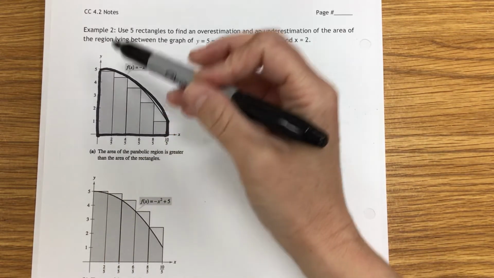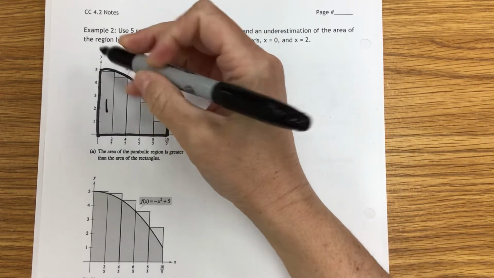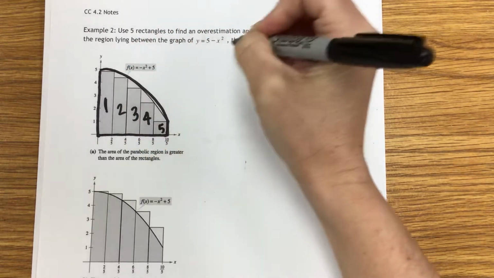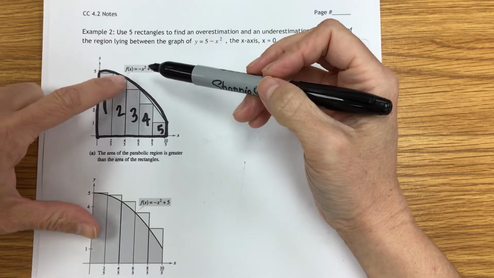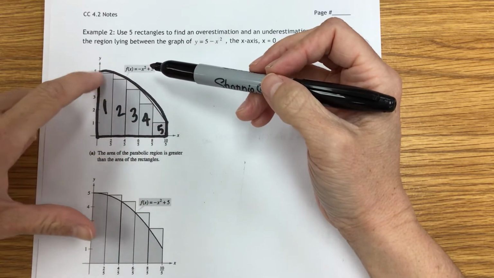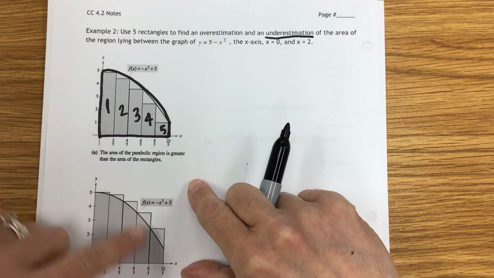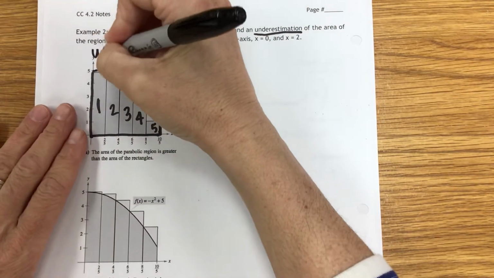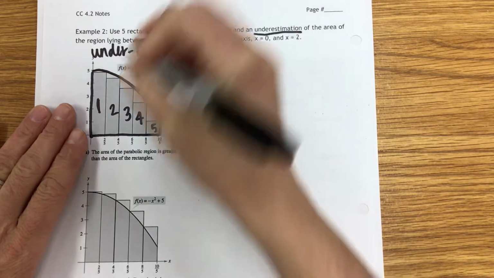It's base times height. So if we can find the base of this rectangle and the height, I could figure out the area for that rectangle number 1. And then I could do 2, and 3, and 4, and 5. Once I have all those answers, I can add them up. And then I'd have an estimation. Now this would be an underestimation because I have a little bit of space at the top of each rectangle, so it wouldn't be exactly the shape that I'm looking for. Here, if you look at this one, the rectangles all go too tall, and so this would be the overestimation. So this is going to be the under, and this will be the over.